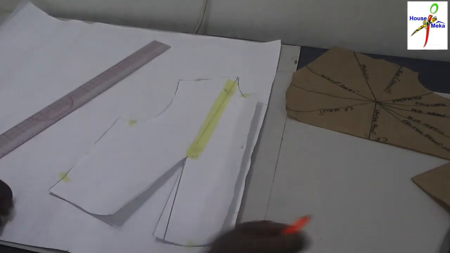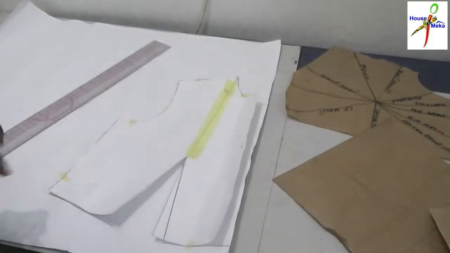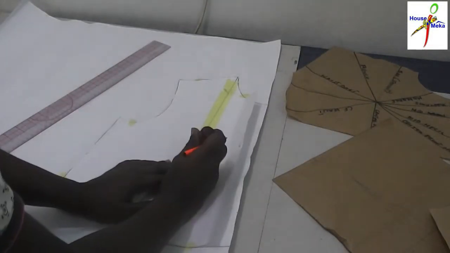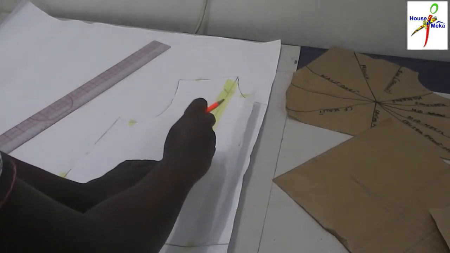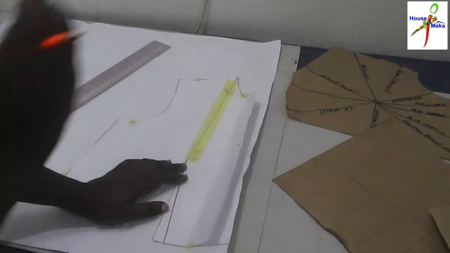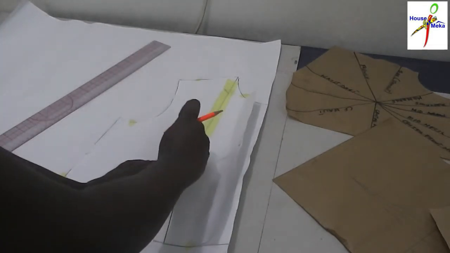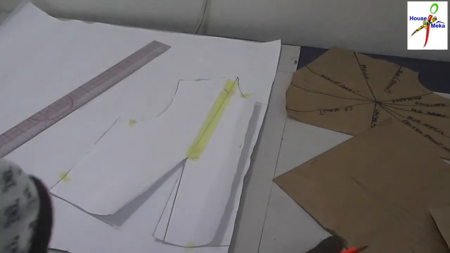I'll also mark. I'm going to use my owl to mark the bust point there, to be sure I got the bust point.